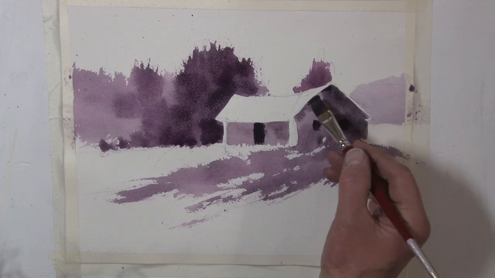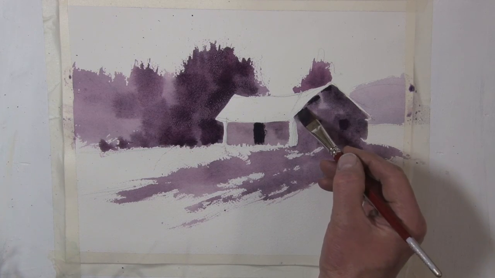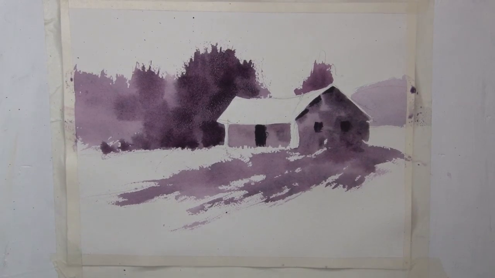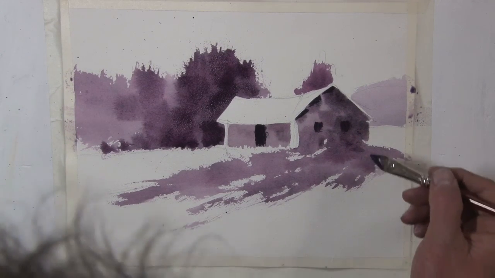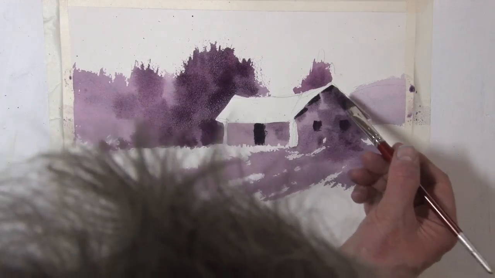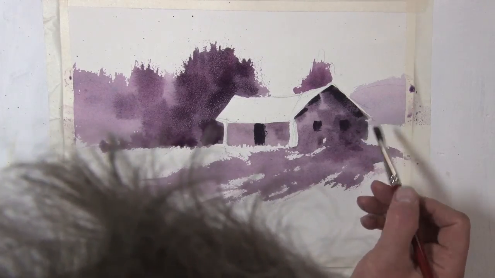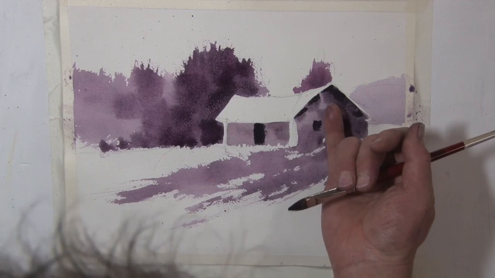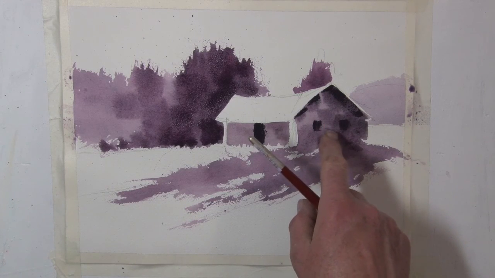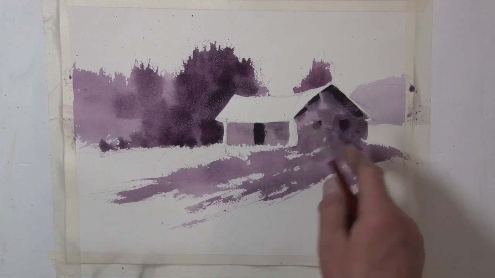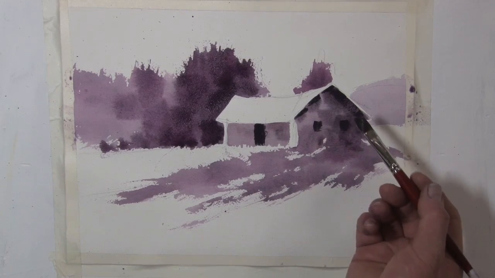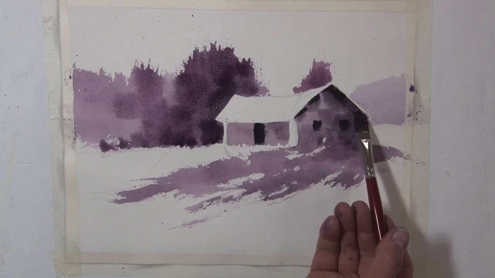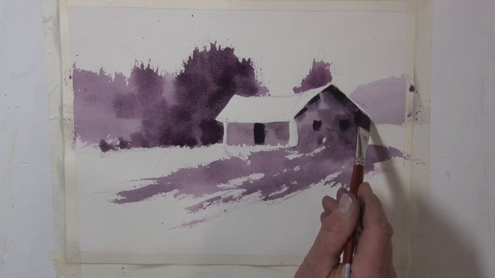and just add some highlights in here. Some real darks, a little bit under the overhang, and I'll add some over here. And there a little bit of dry brush. It's not dry, it's still a little bit damp, but this paint is so thick that I can actually get this dry brush effect on it.